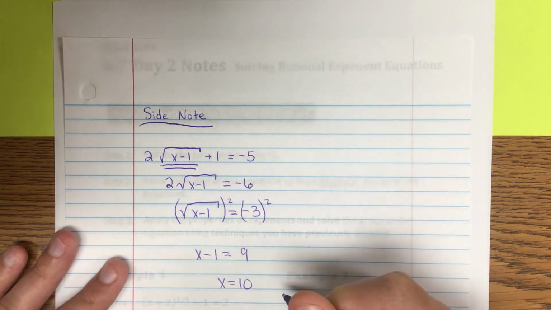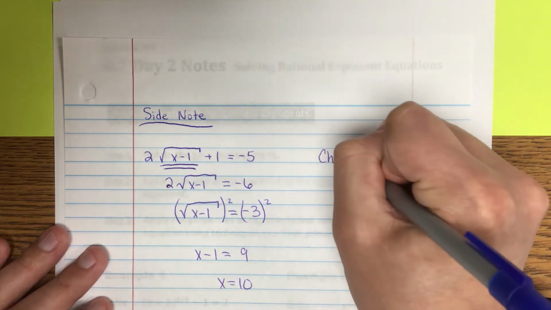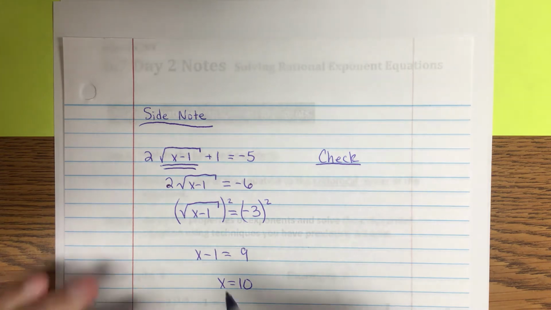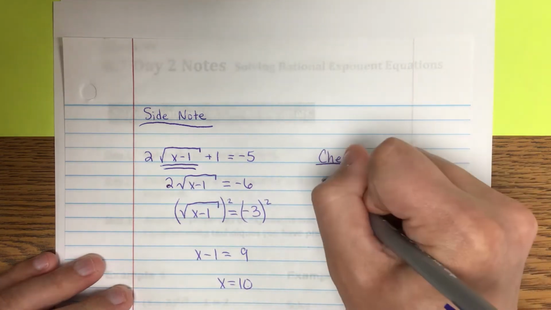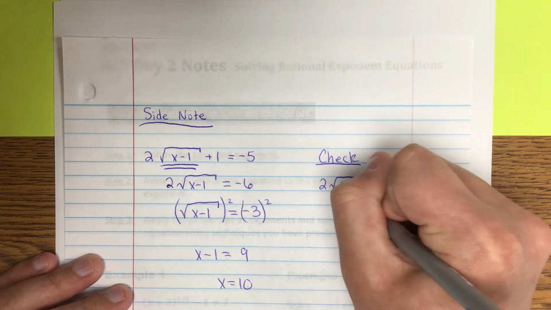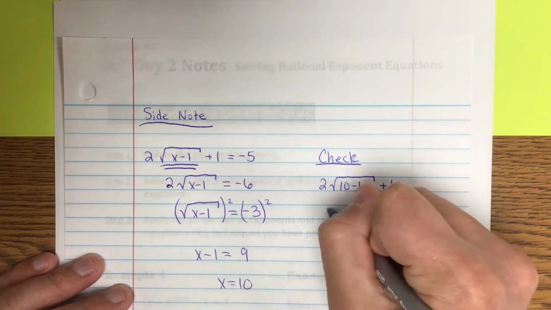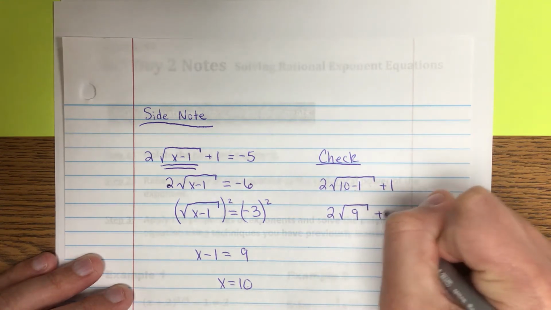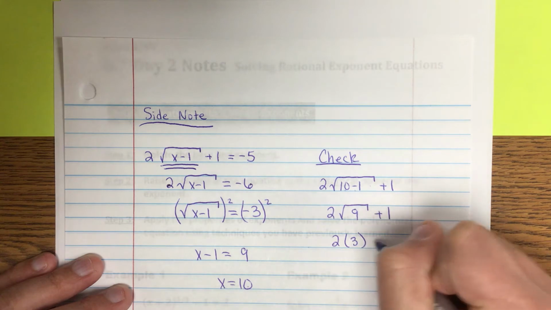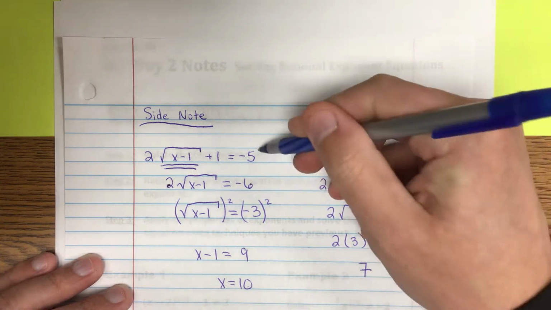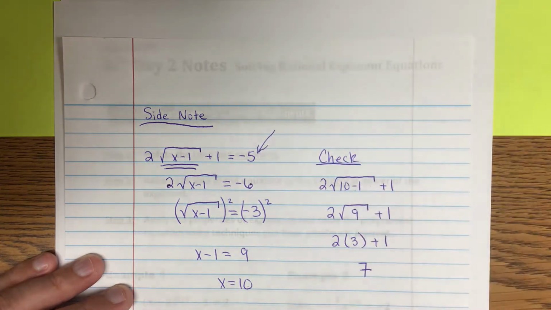But the other important thing is we had to check our answer. And this is what I wanted to talk about today. It didn't show up in the last video, and unfortunately it doesn't show up a lot in your notes today, so I want to really emphasize this. If I take 10 and I plug it back in, watch what happens. So we know that 10 minus 1 is 9, and the square root of 9 is 3, and 2 times 3 is 6, and 6 plus 1 would give me 7, which is not what we wanted.